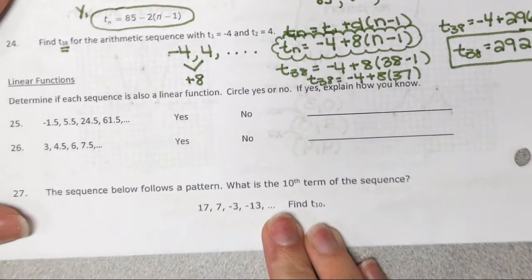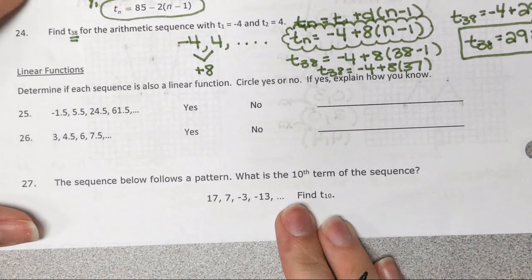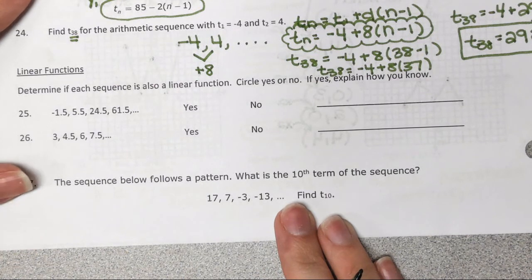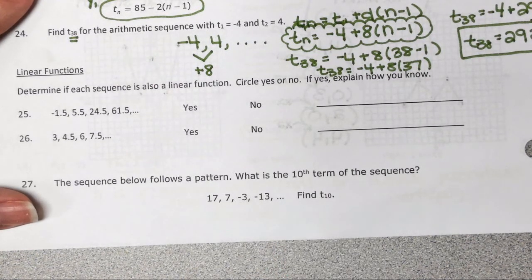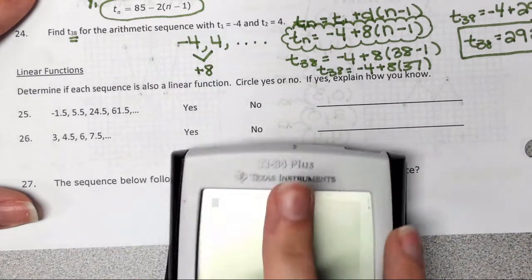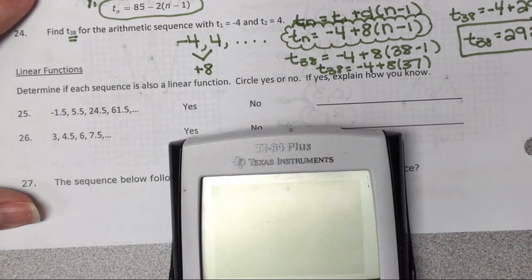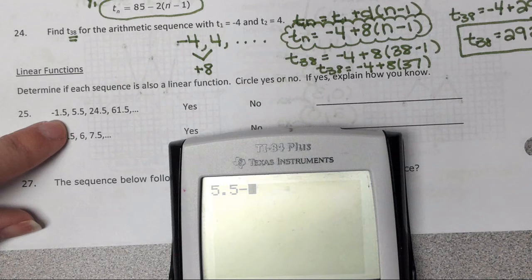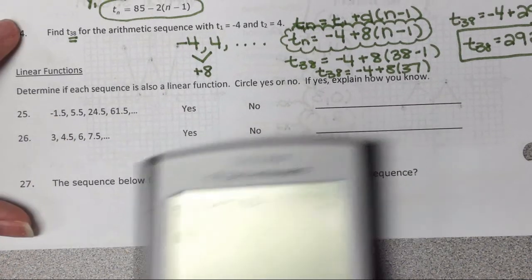This last part is talking about linear functions. Determine if each sequence is also a linear function. Circle yes or no. To make it linear, it has a constant rate of change. So we need to see if we're adding and subtracting the same thing each time. So you can take your y2 minus your y1. 5.5 minus a -1.5.